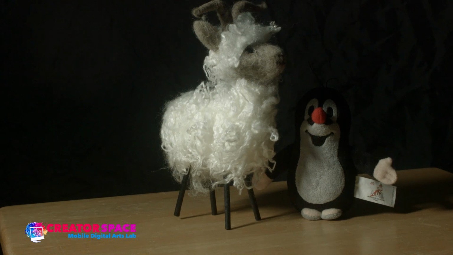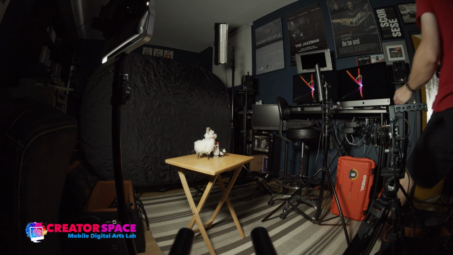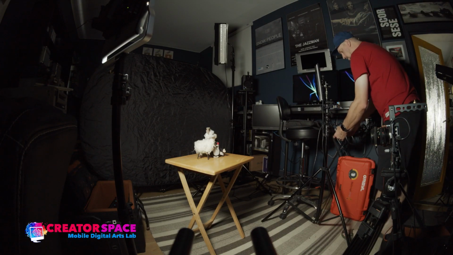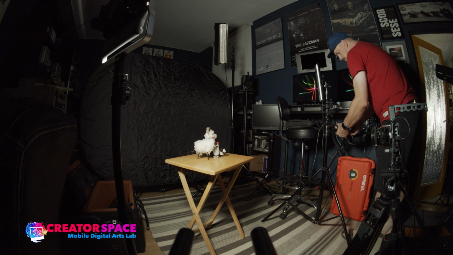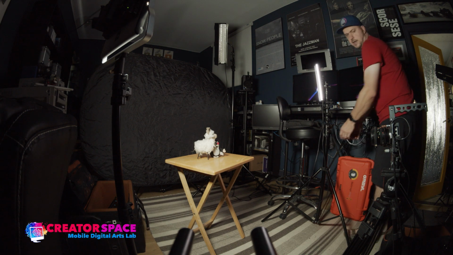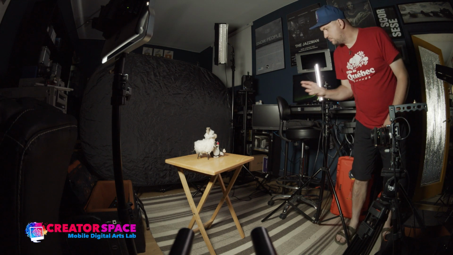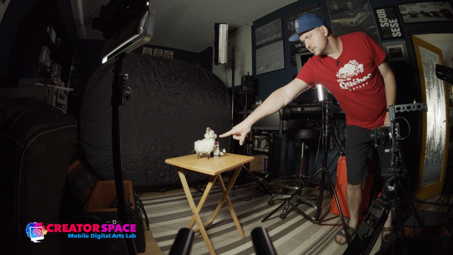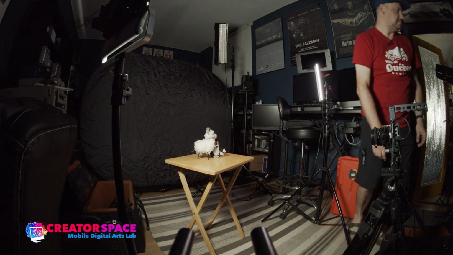So now I'm going to go back over here. I'm going to bring in a little bit of the fill light. I'm just going to dim it up. Okay, so I'm going to put it at about 50%. And now we can see how it's bringing a little bit more light to here and helping fill in what this goat was creating a shadow of.